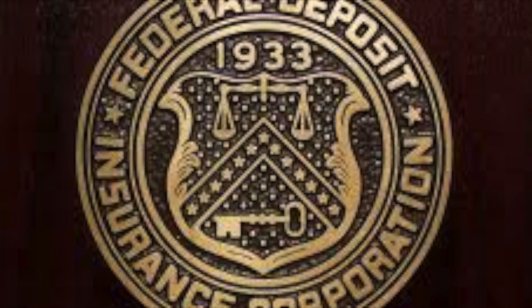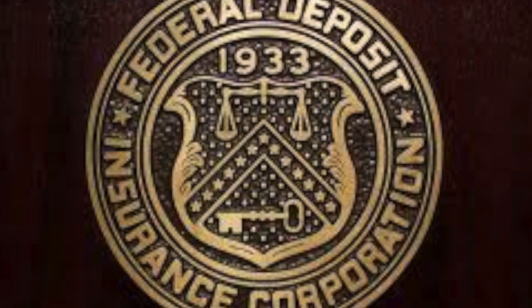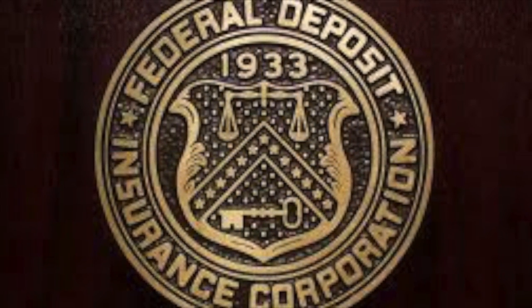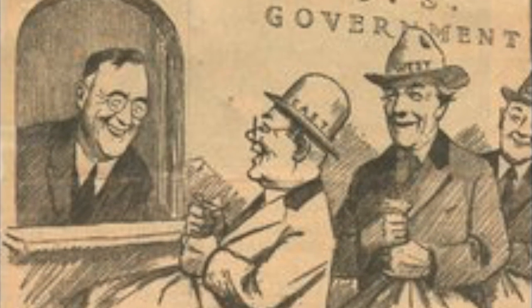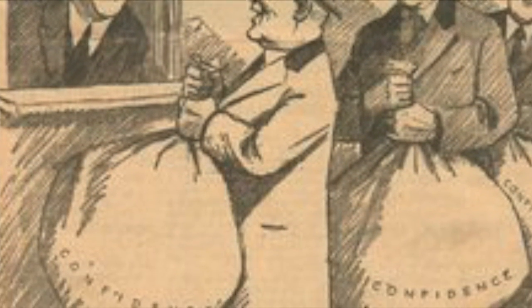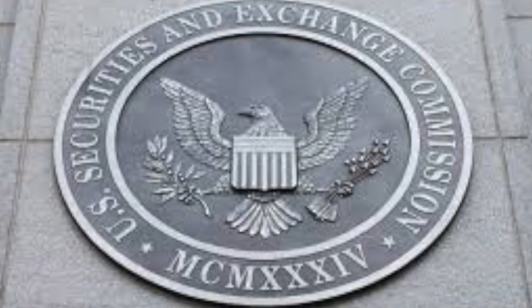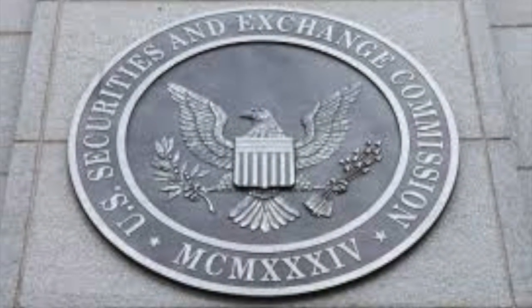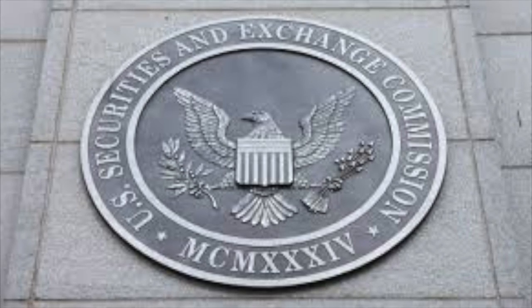The Federal Deposit Insurance Corporation, or FDIC, was another important agency created by the New Deal. The FDIC guaranteed the safety of money in banks. Citizens no longer had to fear losing their money if their bank closed. This scenario was very common in the early years of the Great Depression. The FDIC is still in operation today to insure money deposited in banks.